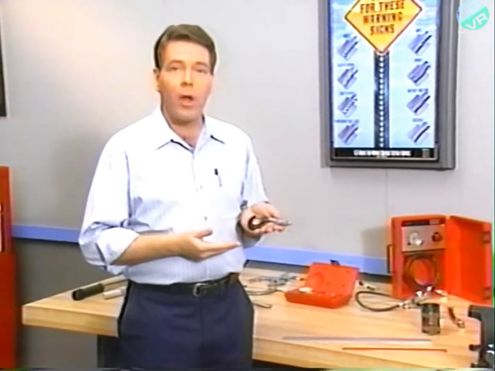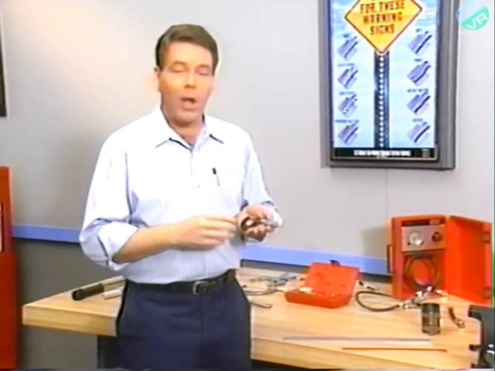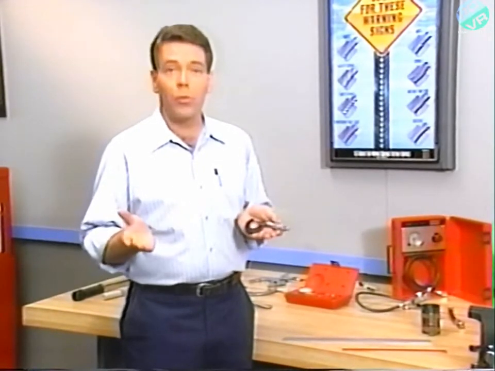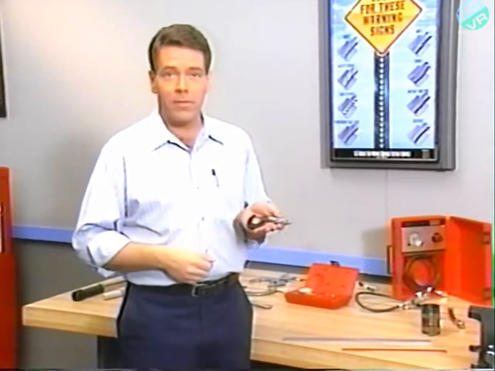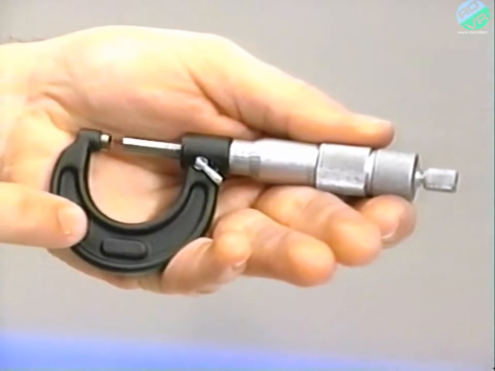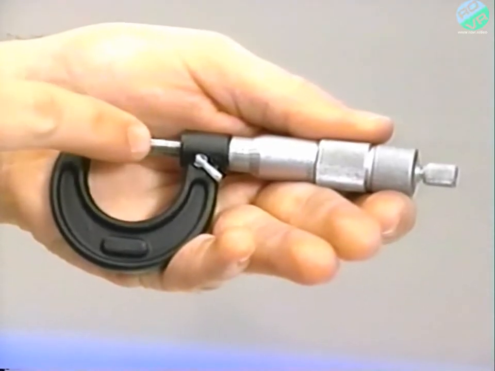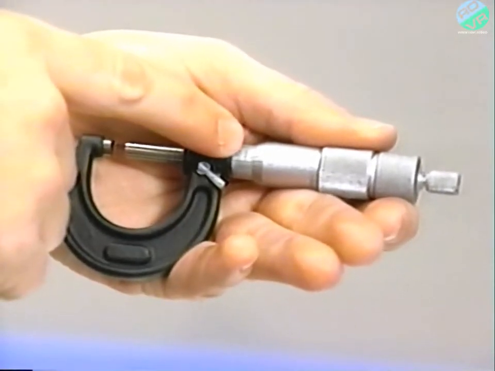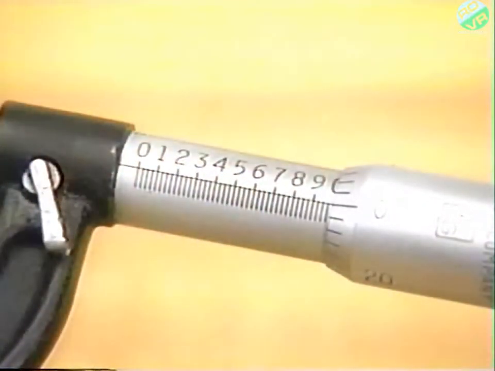Many of the newer micrometers feature a digital readout. However, it's still important to know how to read a vernier scale micrometer. The basic parts of a micrometer are the frame, anvil, spindle, sleeve, and thimble.